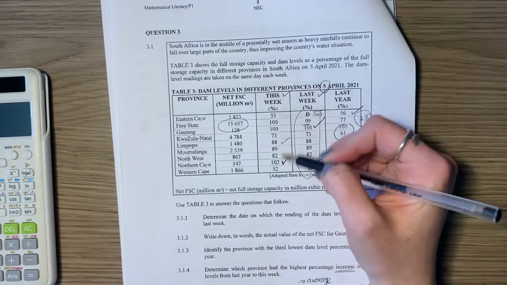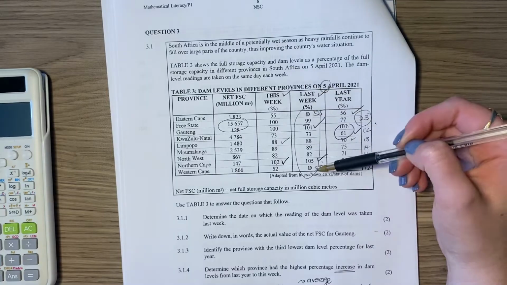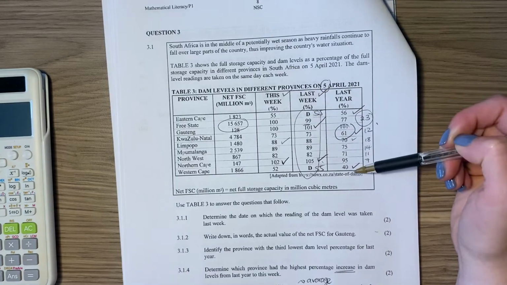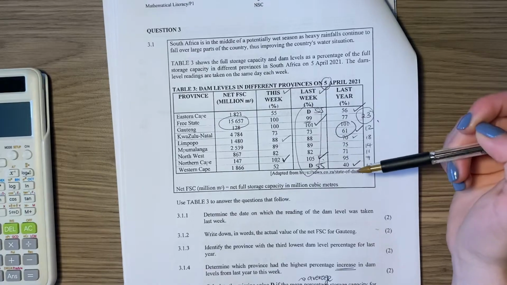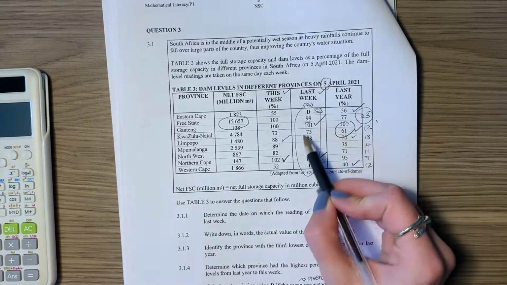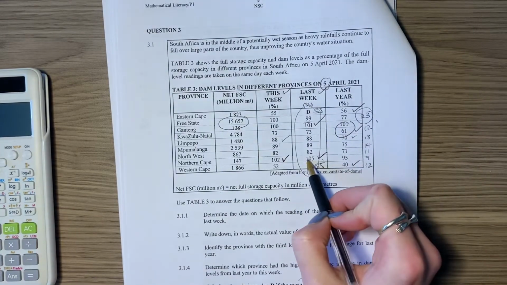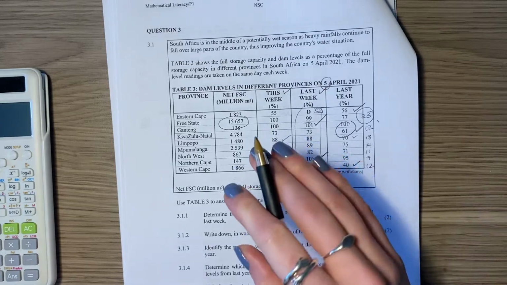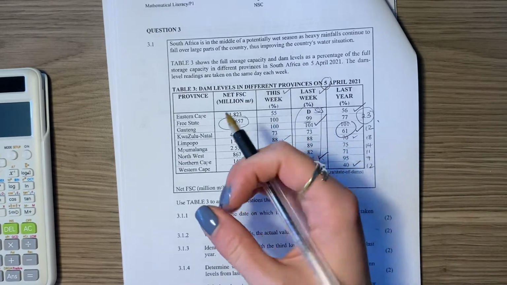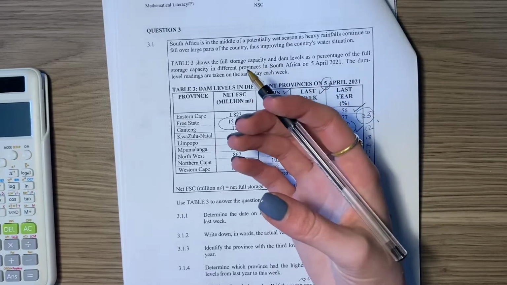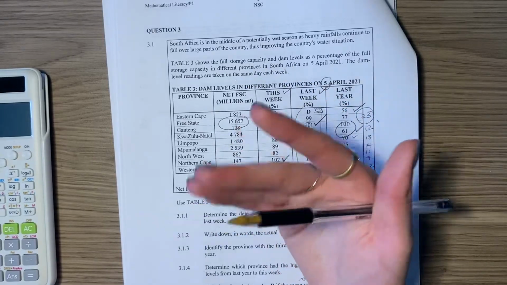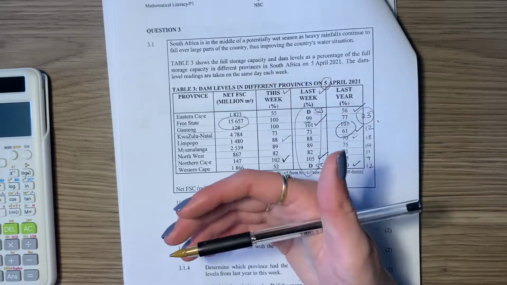Then this week, this is the capacity, right? Last week, this was the capacity. And then last year, this is the capacity across each of the provinces. So what's quite important here is, do you see that the capacity can sometimes be above 100%? And that basically means it's super full, right? Think about a cup. If you pour water into a cup, you can fill it to overflowing, right? And that's effectively what they're saying here.